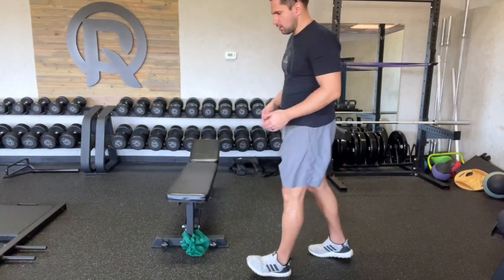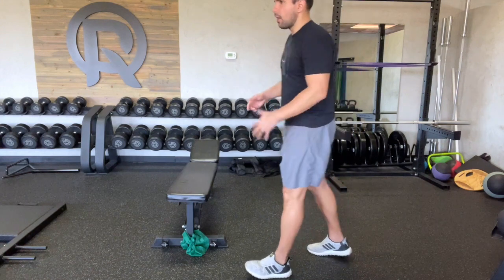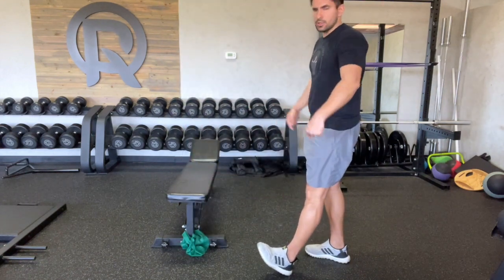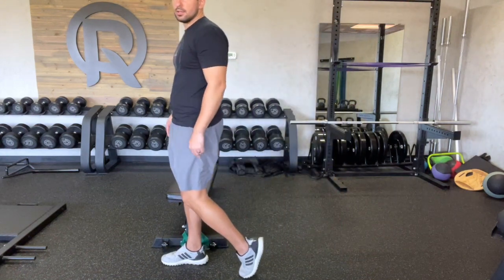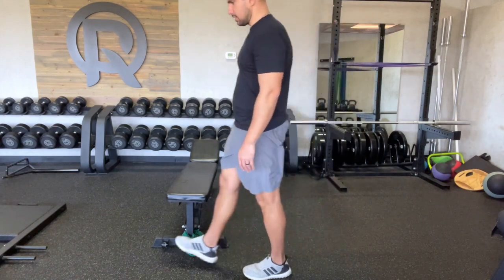Okay, and as you get good with this, you'll be able to go back and forth quickly while thinking about activating your quad muscle. Heel strike, quad squeeze, unlock. And when I unlock my quad, let's go.